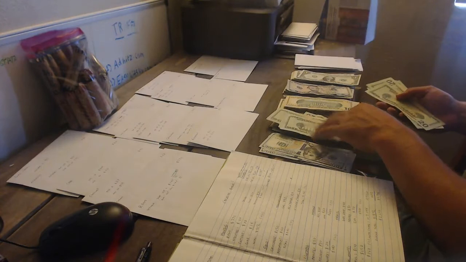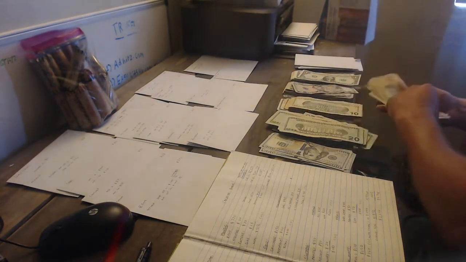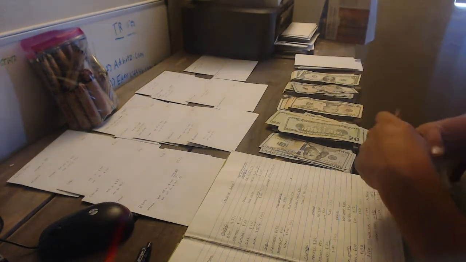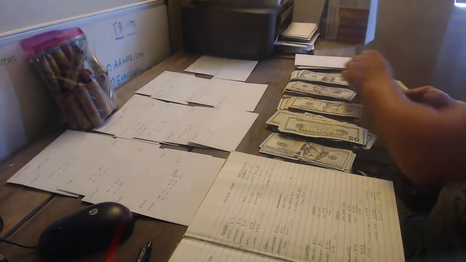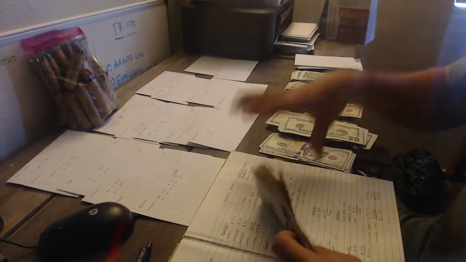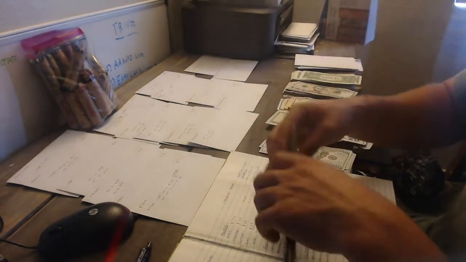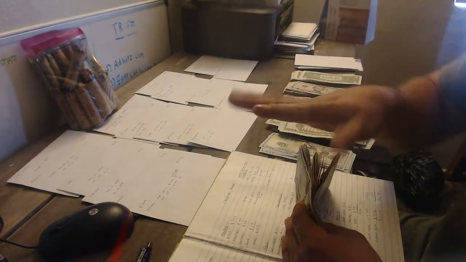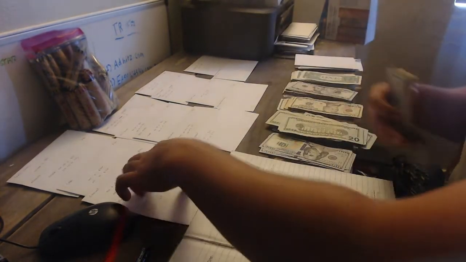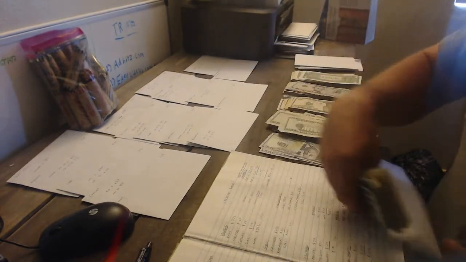1, 2, 3, 4, 5, 6, 7, 8. 180, we need 88 more. 5, 6, 7, 8. You see how getting the different increments is better, because now you can get the full 188 without having to worry about having that minus or plus $2 to $4, whatever. So you're just going to fill that envelope up, and then once you're done with that, you're going to set it aside.